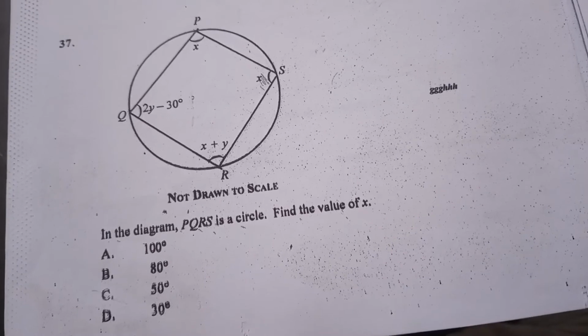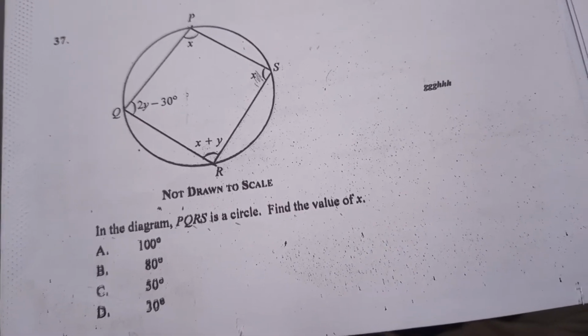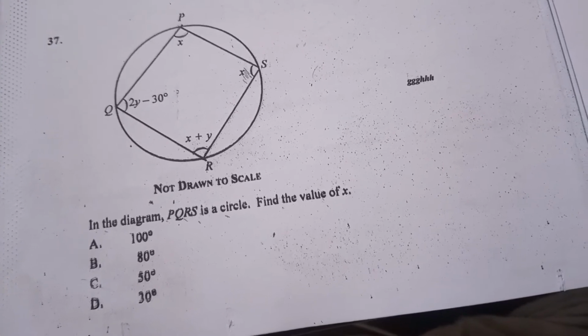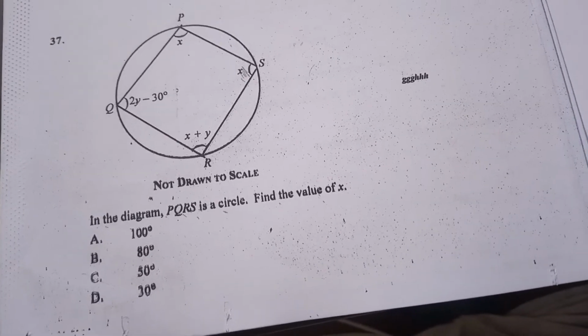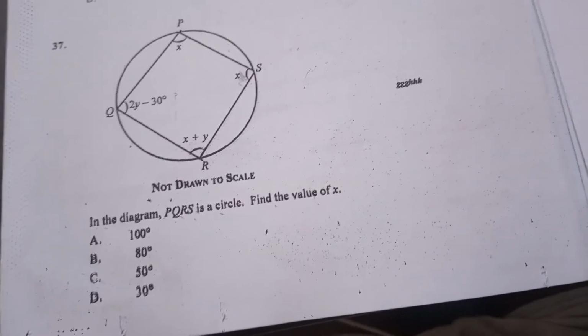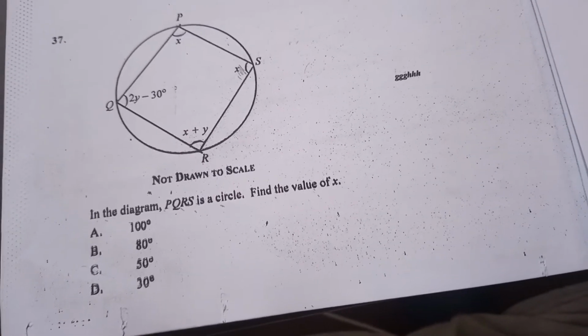So at this point, I would like to encourage those who haven't watched theorem 4 and might be having challenge with this to just go back quickly and check theorem 4 before coming back to watch this one to help you.